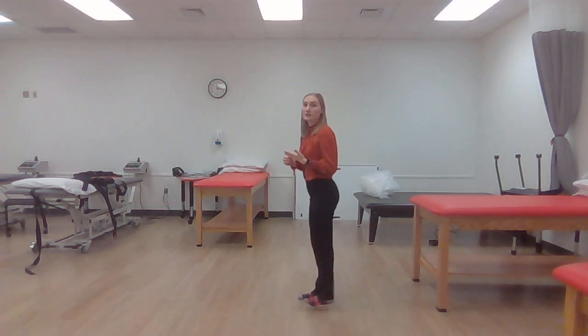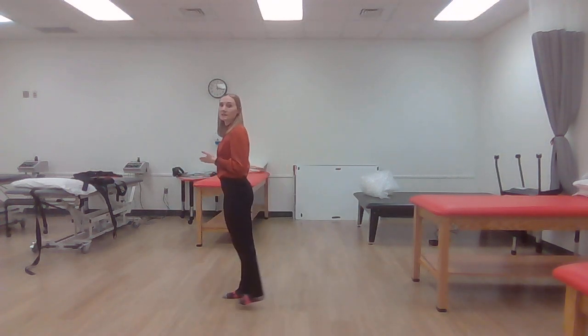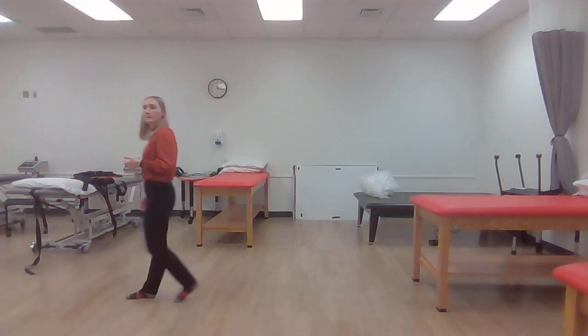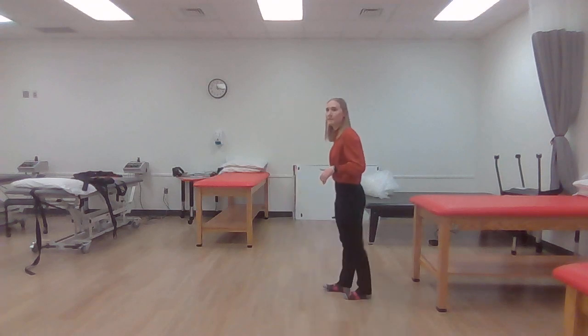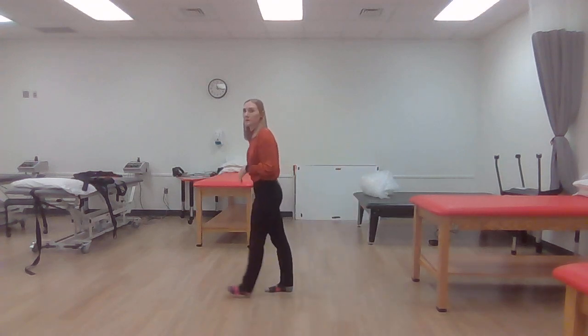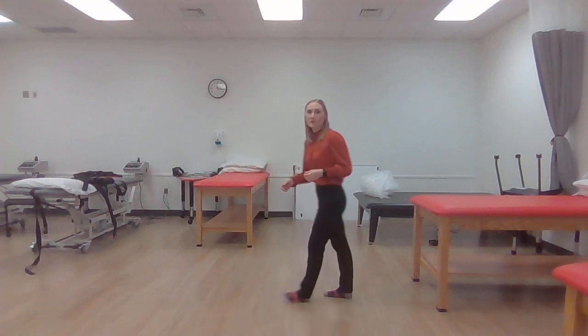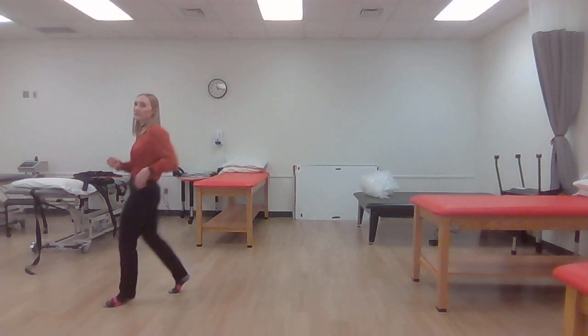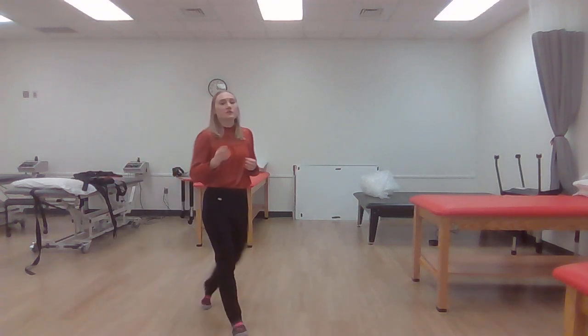When I hip hike, look at the stance leg, my right stance leg. See how that remains flat? One more time, the hip hike, up and back down, up and back down, and then the vault. I'm pushing up, going up on my toe to try to clear that leg. So there's a very distinct difference between those two that we should be able to identify and correct with our patients and in the lab.